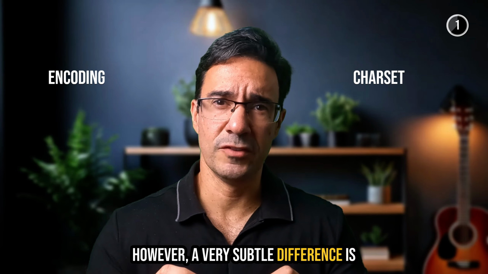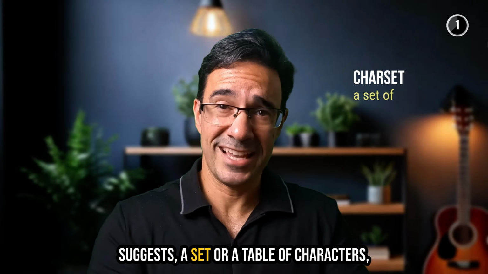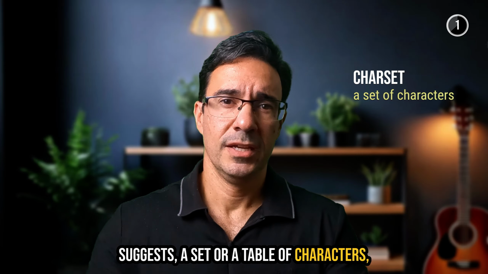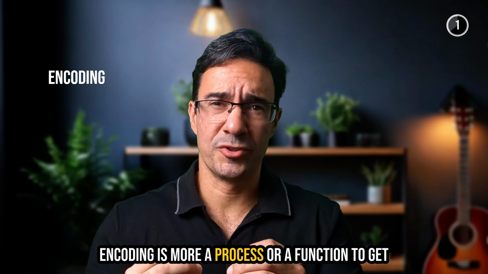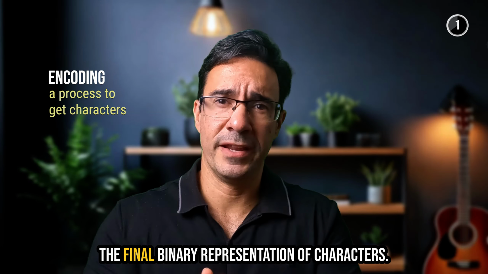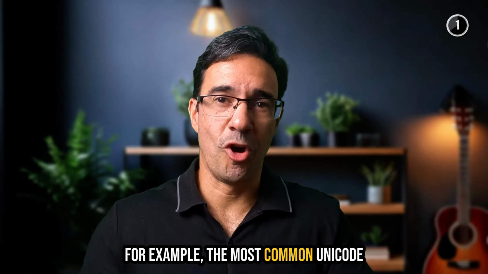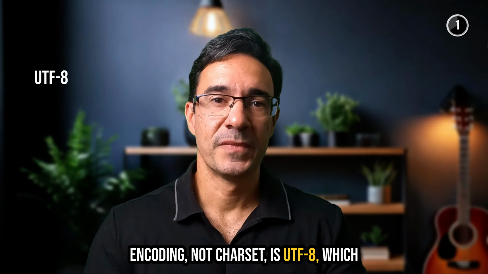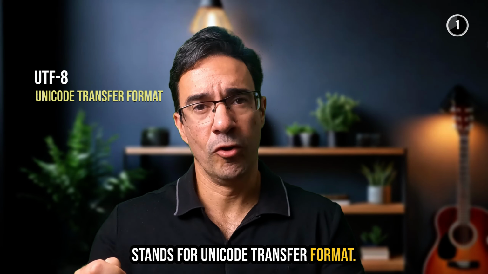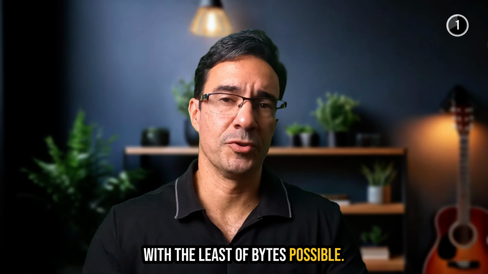However, a very subtle difference is that a char set is exactly what the name suggests, a set or a table of characters, each one represented by a different value. Encoding is more a process or a function to get the final binary representation of characters. For example, the most common Unicode encoding, not char set, is UTF-8, which stands for Unicode Transformation Format. It represents each character with the least number of bytes possible.